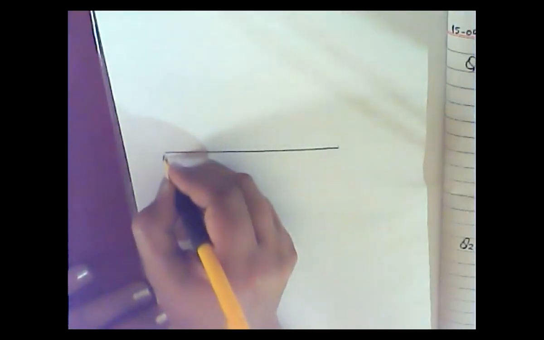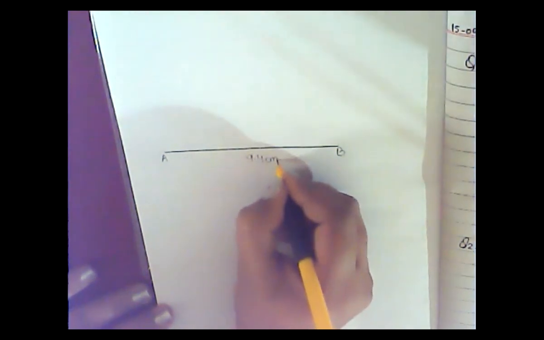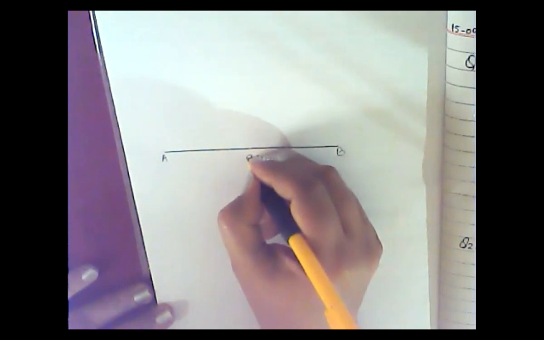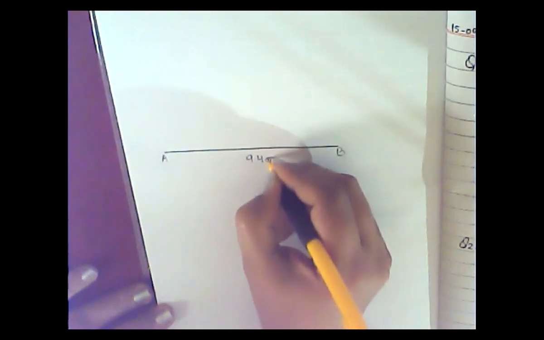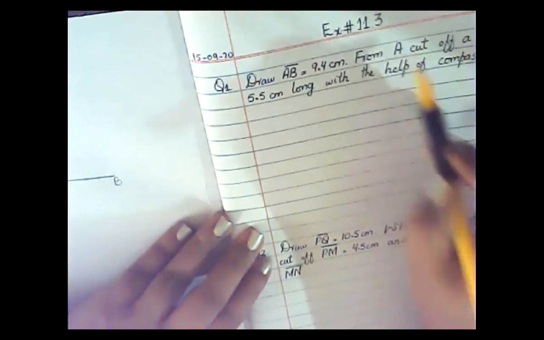Obviously this is a line segment, so it has 2 points, and you will name them. What are the 2 points here? A and B. So I'm going to write that this is my point A and this is my point B. And the total length of this line segment is 9.4 centimeter. This is a must, you have to write it down. Now after that, starting from A, where is your point A? Here is your point A.